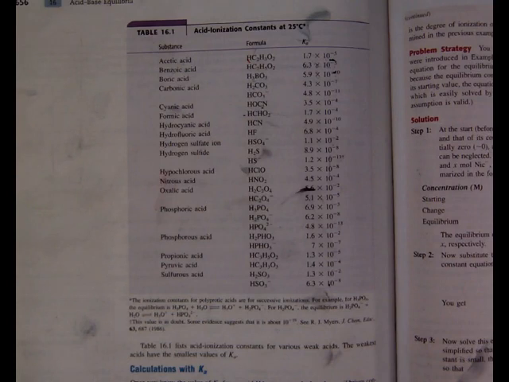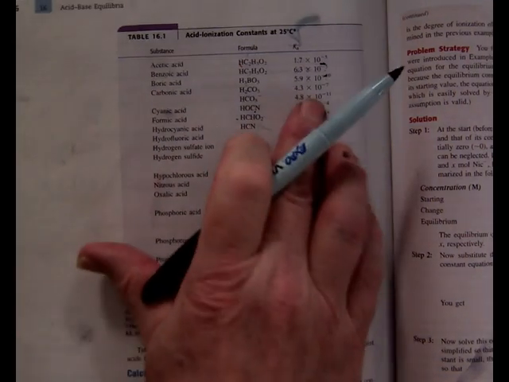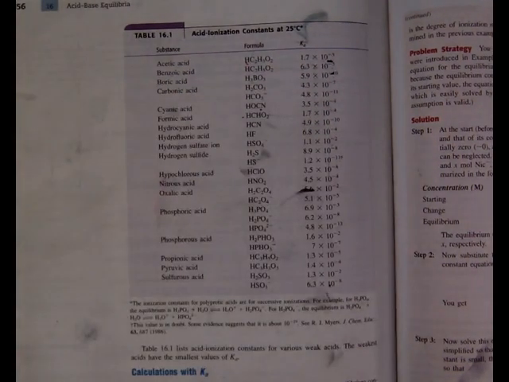So if I ask you on a test and give you a bunch of real hard-looking problems, and boric acid has a Ka of 5.9 times 10 to the minus 10, what are you going to do? Punch it in your calculator, hit log, and you're through. Okay?